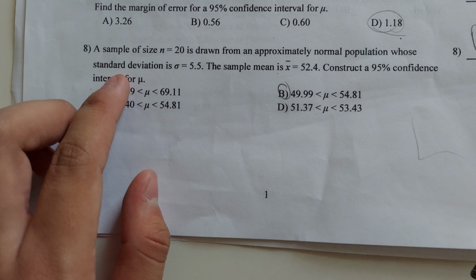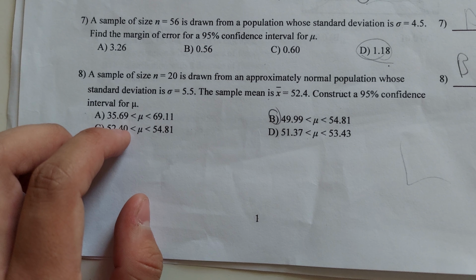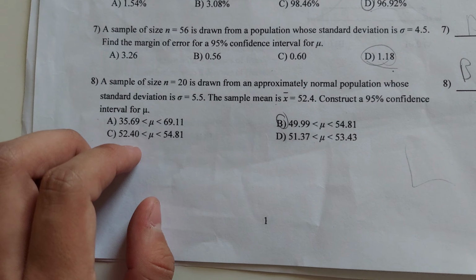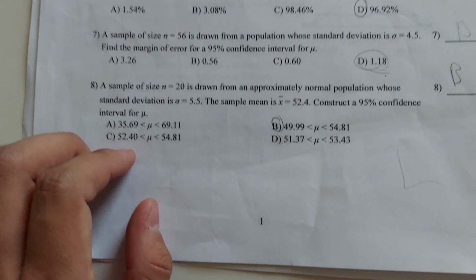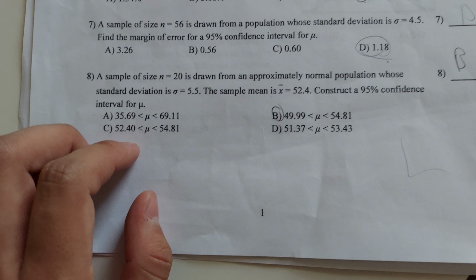Hello, we're going to be doing homework number 7's number 8. A sample size of 20 is drawn from an approximately normal population whose standard deviation is 5.5. The sample mean is 52.4. Construct a 95% confidence interval for u.